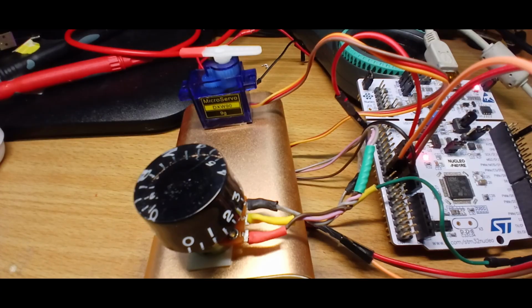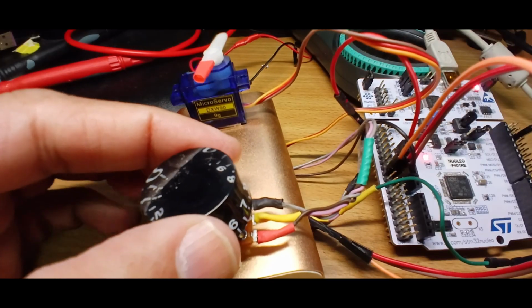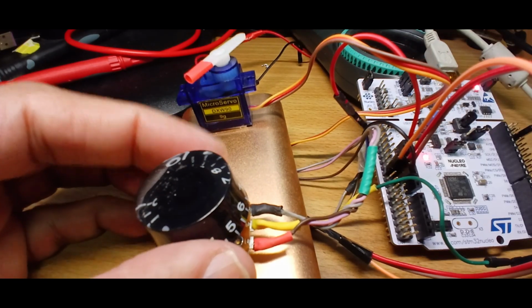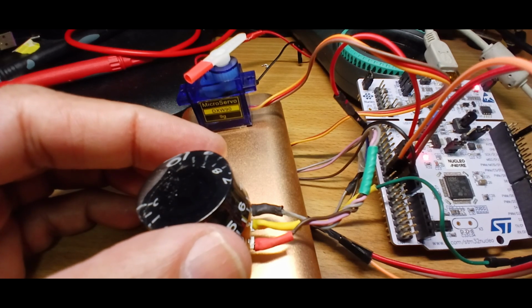This is the dance. Okay, PC5 is our ADC pin, that is the analog to digital converter. It reads the voltage from the potentiometer.